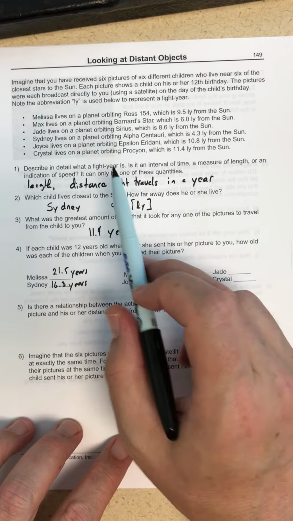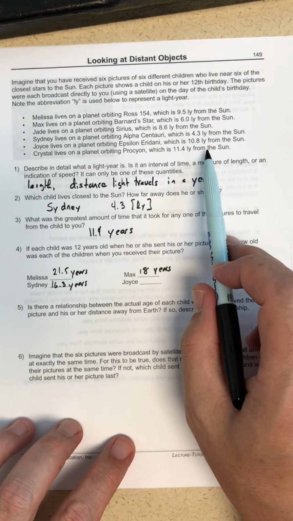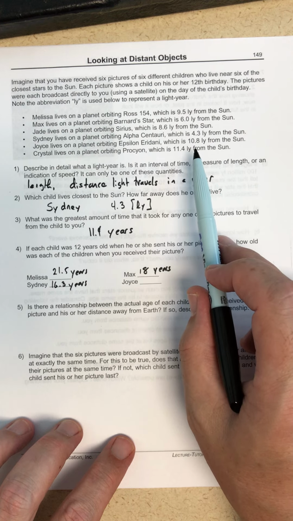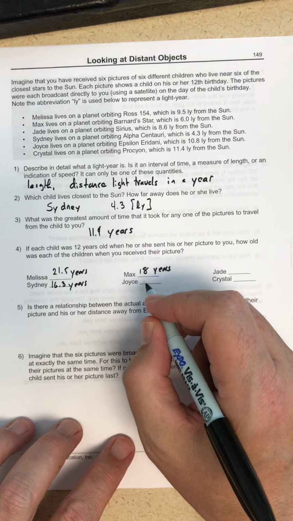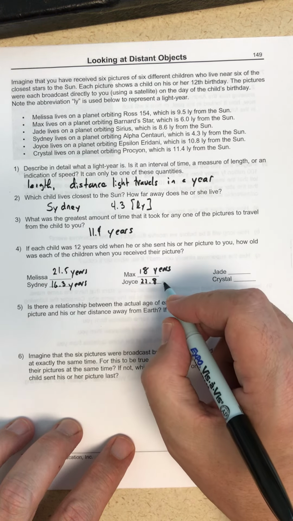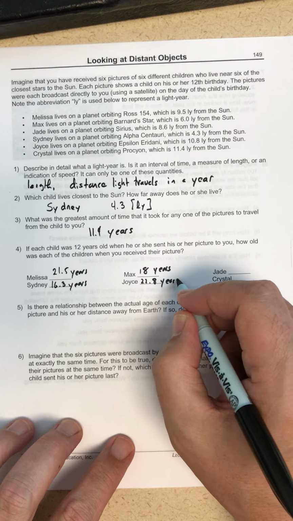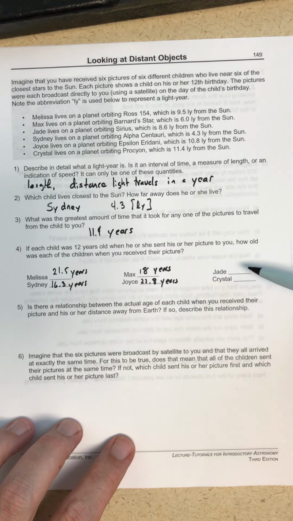Joyce, for Epsilon Eridani, 10.8 light years from the sun, 10.8 plus 12 is going to give me 22.8 years old when I get her 12-year-old picture.